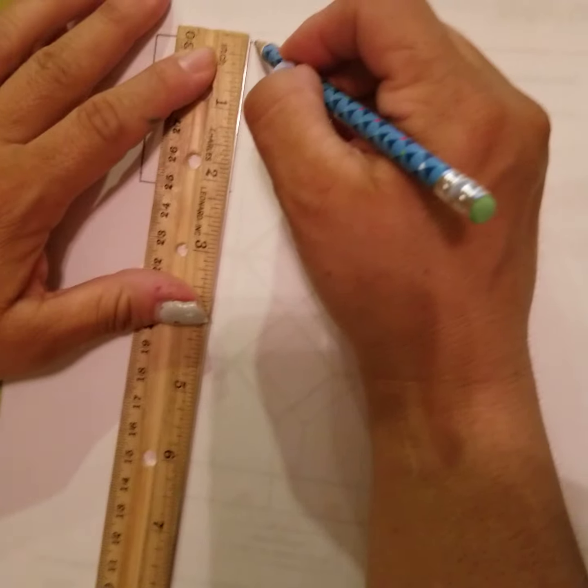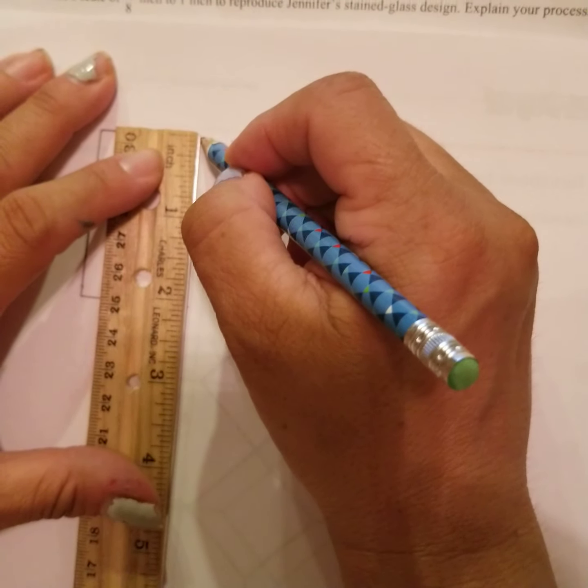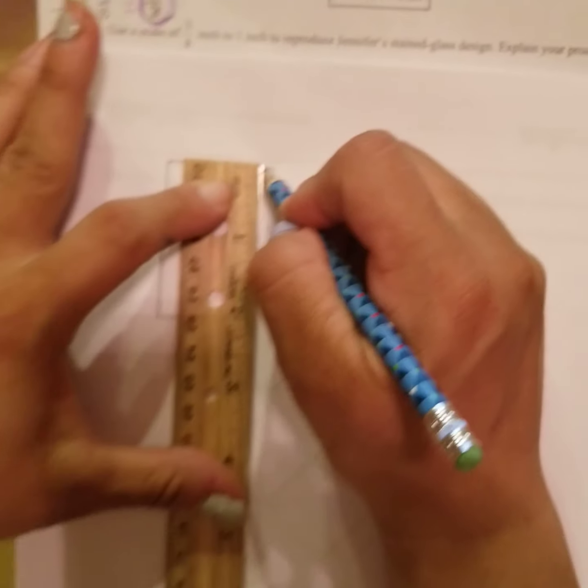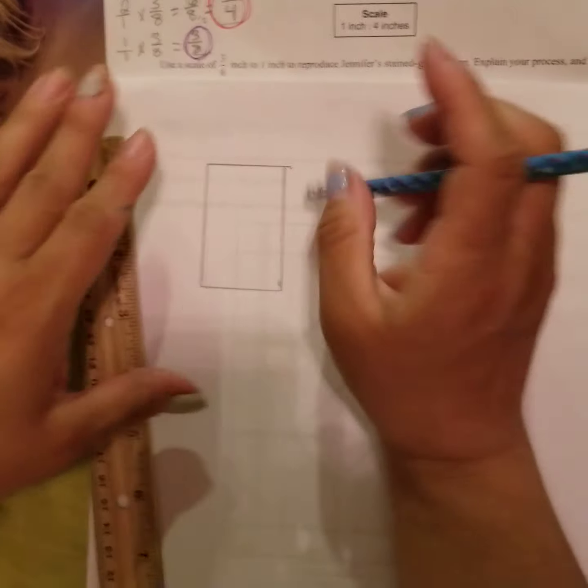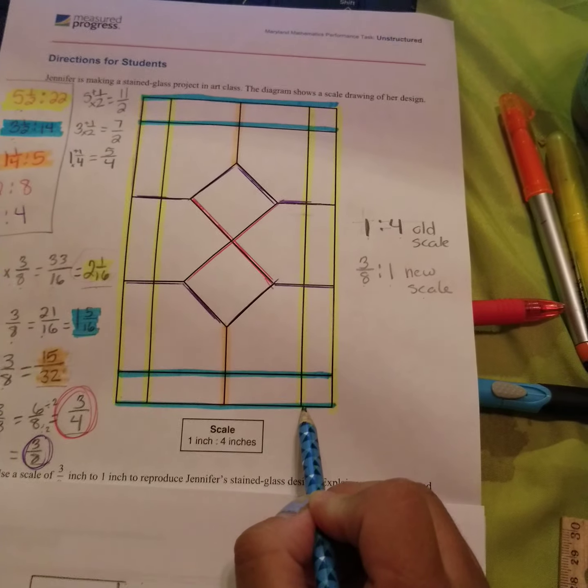And then I can connect these. Okay, there we go. Now, the one thing I did not do was figure out how far in my second line goes.